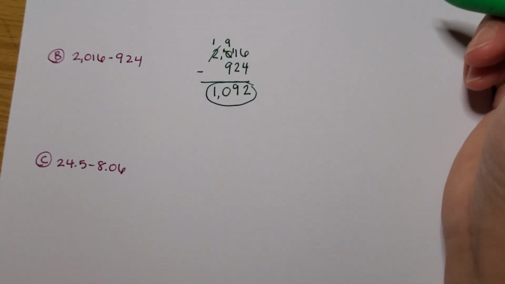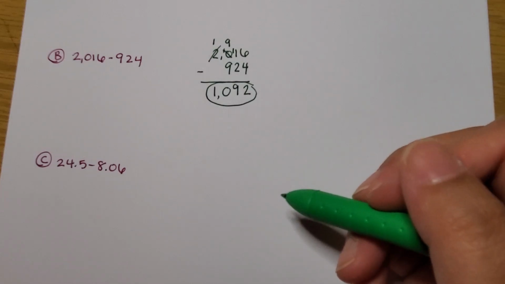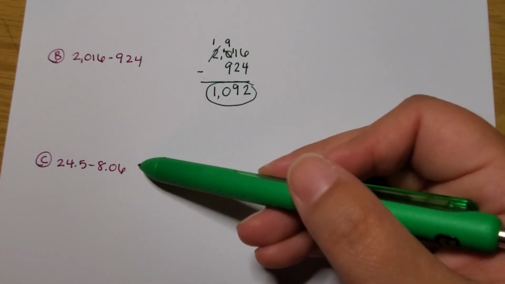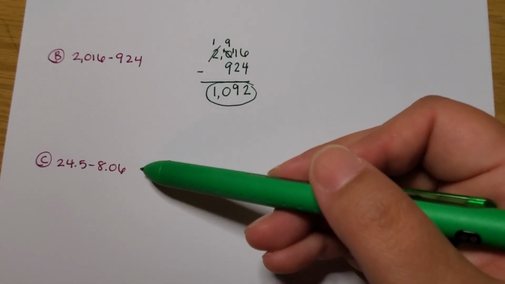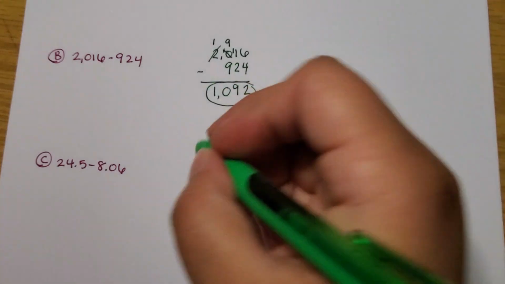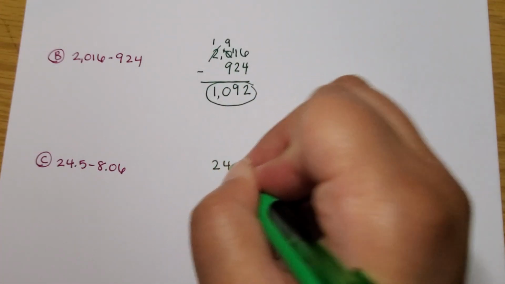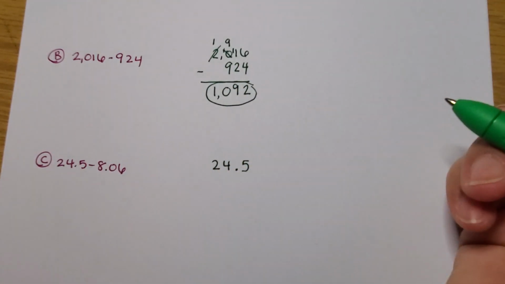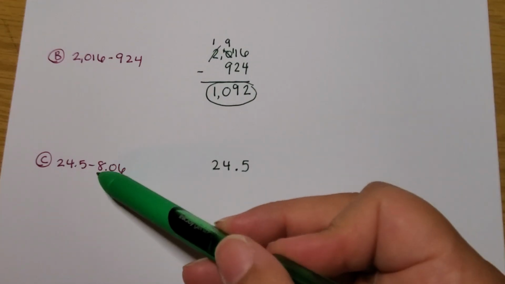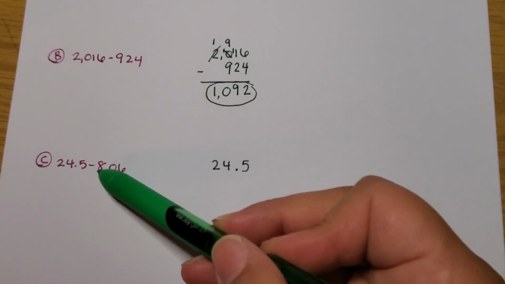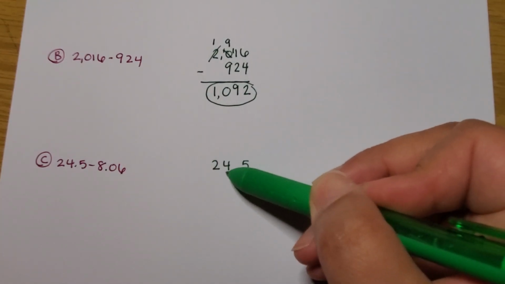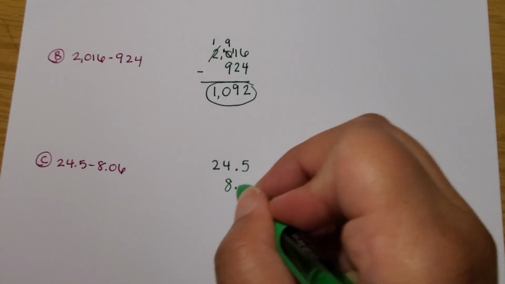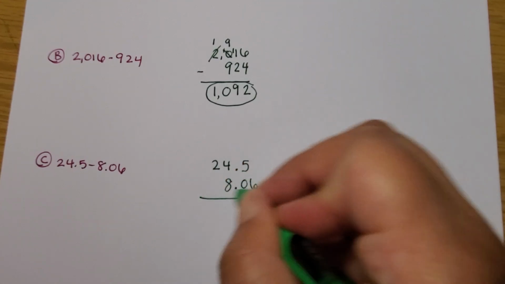All right, let's try this last problem that involves some decimals. Again, very important, make sure you line up your place values. So we have 24.5 to start with. And then the 8 is in the ones place. So I'm going to make sure I line that up with the ones place over here, 8.06.